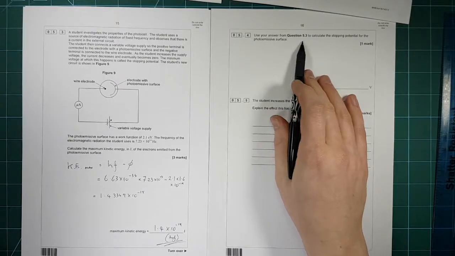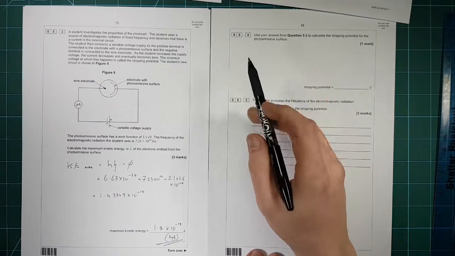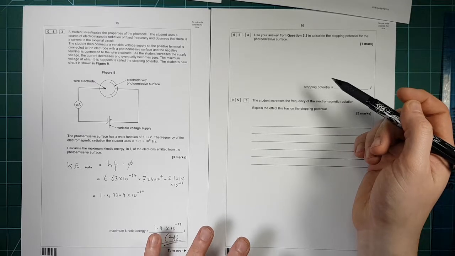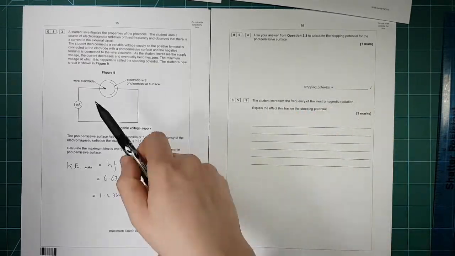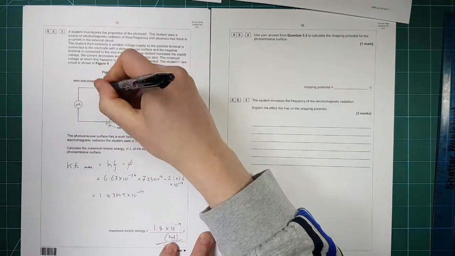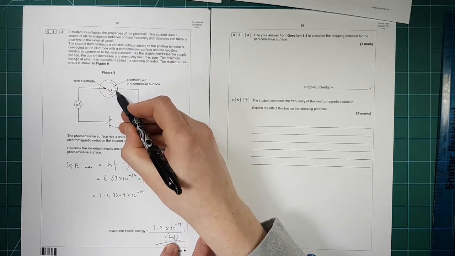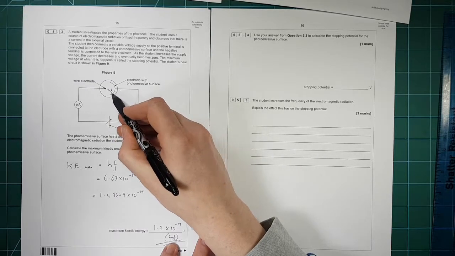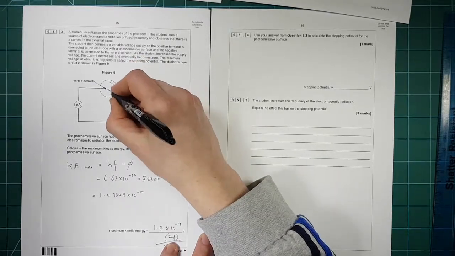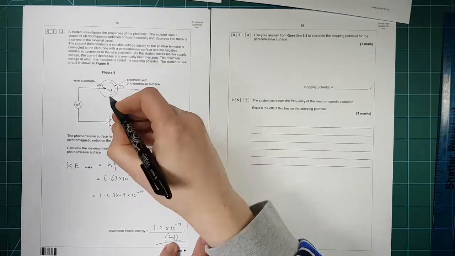So use your answer to question 5.3 to calculate the stopping potential for the photoemissive surface. Right, so this question is actually a lot easier than it might sound. Essentially, as the electrons are moving off here towards that, if you make this side more negative and this side more positive, you're going to pull them back.